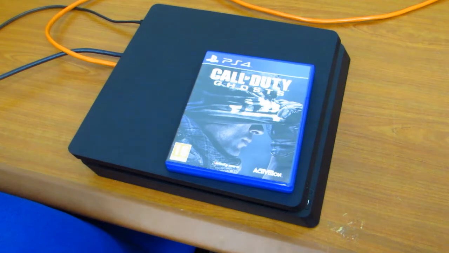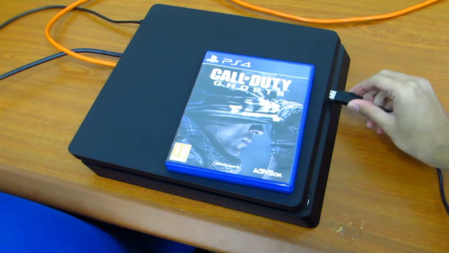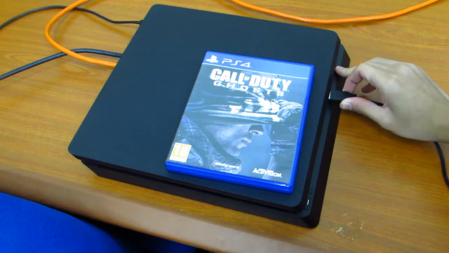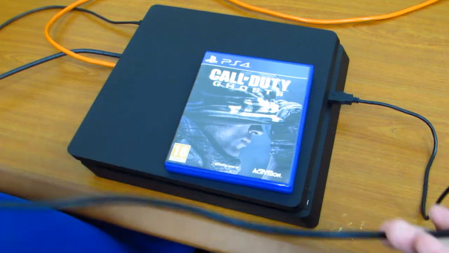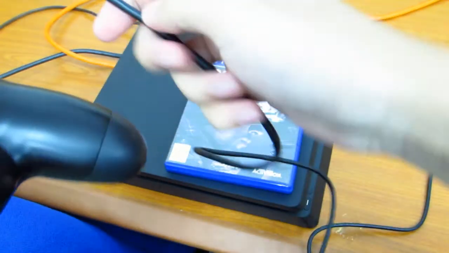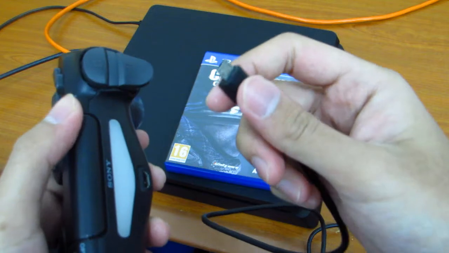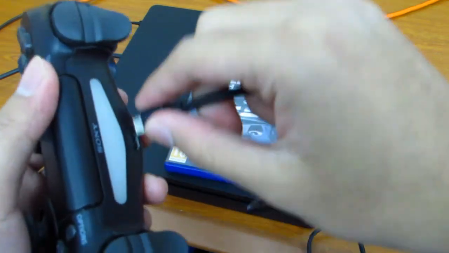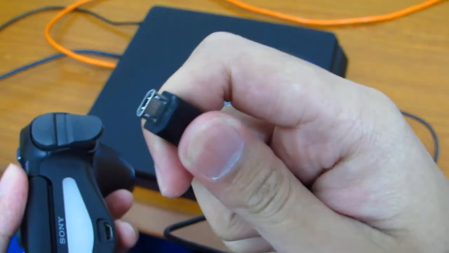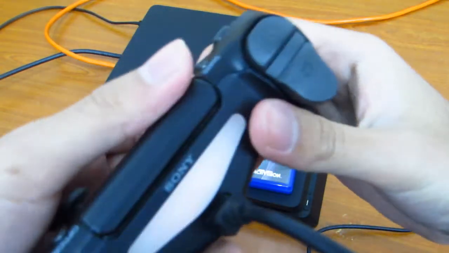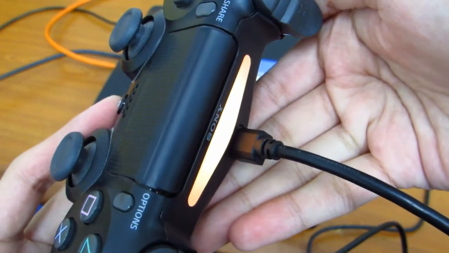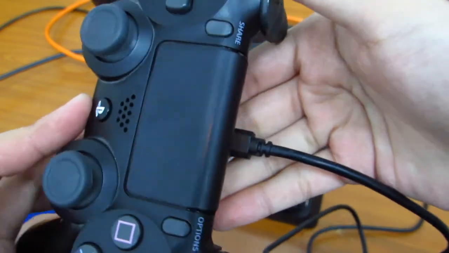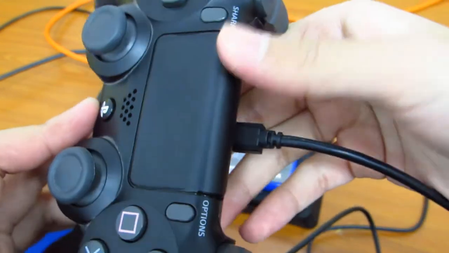One more thing that I forgot to show you guys is, when your controller is out of battery, just use the USB charging cable right here. Just put the USB cable into the port on the controller right here, and it will glow orange. That means it's charging. Once the controller is fully charged, there will be no orange light right there.